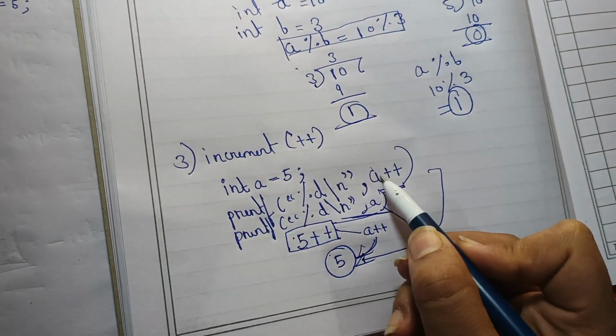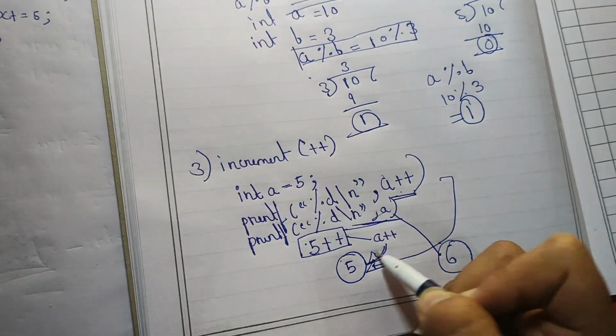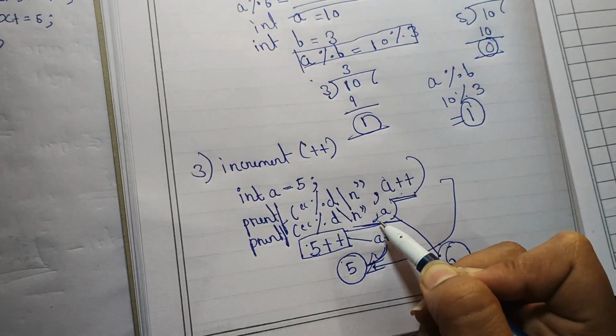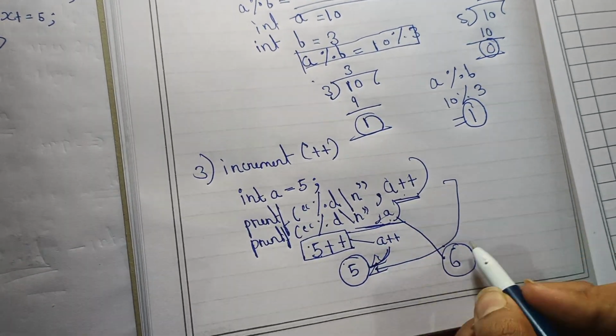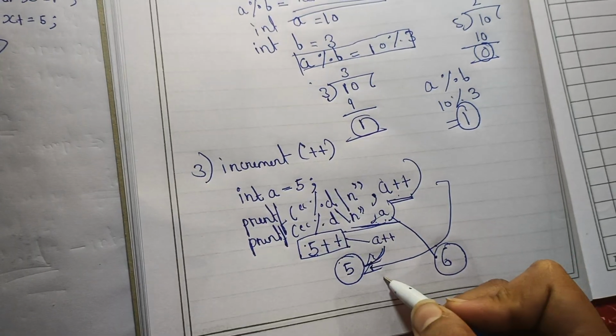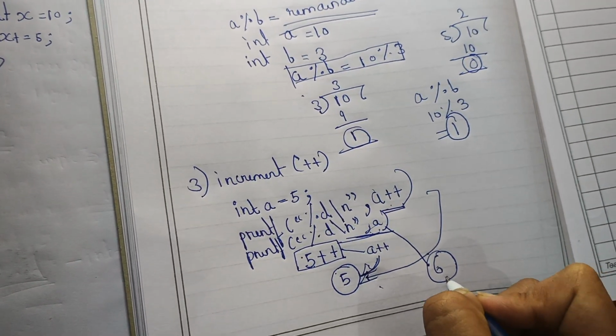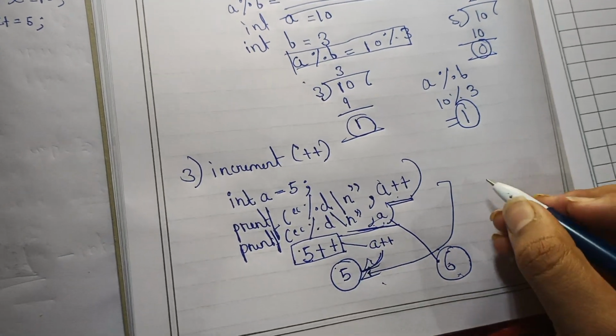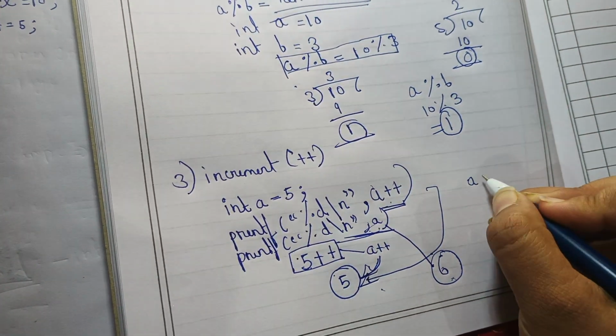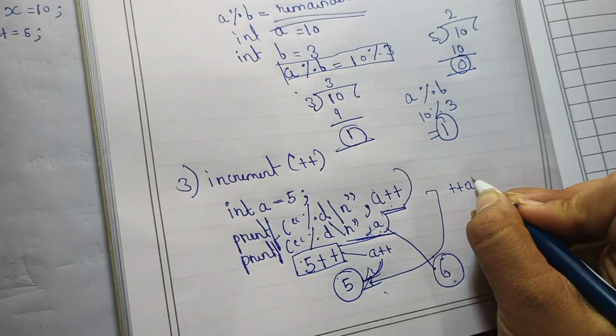So if you give a++, that means 5. If you declare a again, it will give 6. Once it is printed, it has been incremented. The same thing when you come for pre-increment, okay, this is the pre-increment.